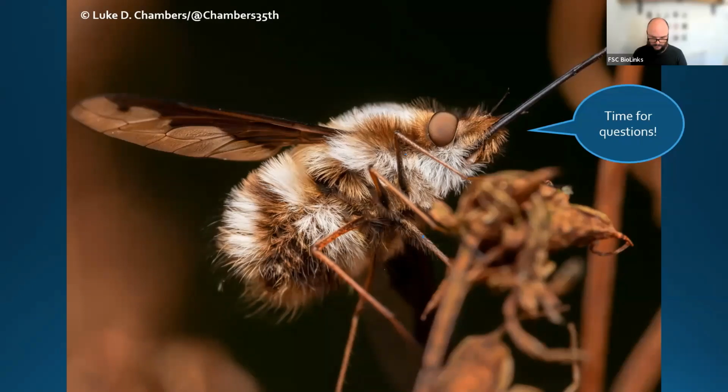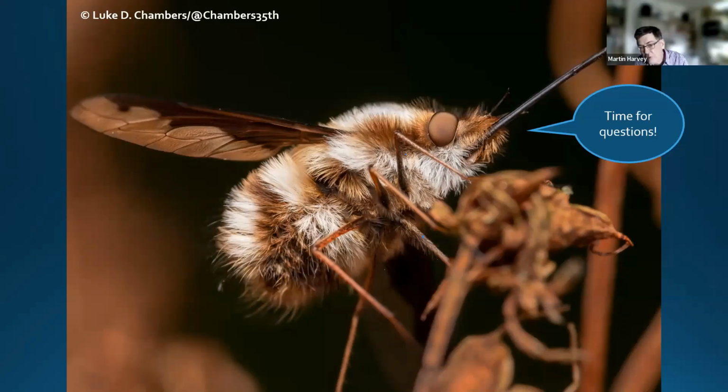Cool. Joy asks, what sort of plants could you put in a garden to attract bee flies? Primroses are a very good bet, but they're not too fussy. They will feed on quite a wide range of other flowers. Honesty is another one that I've seen them feeding on quite often. If you've got room for the flowering shrubs like sallows, they'll go for that. Hawthorn, they'll visit from time to time. So as I say, they're not too fussy.